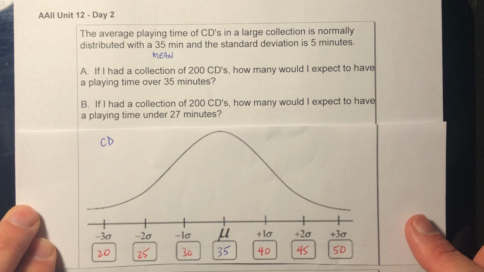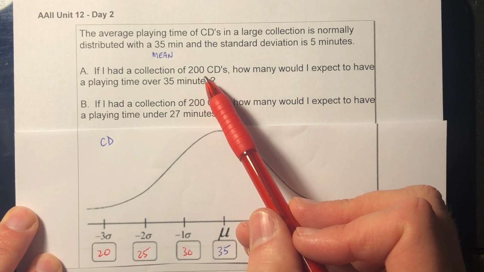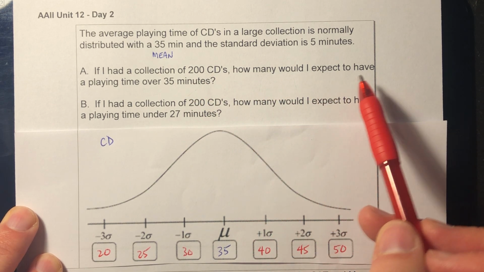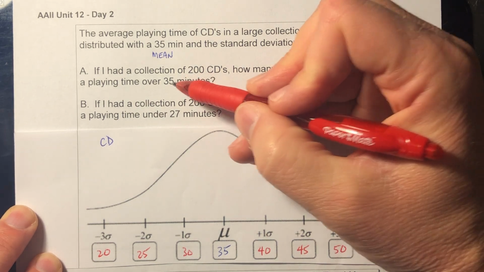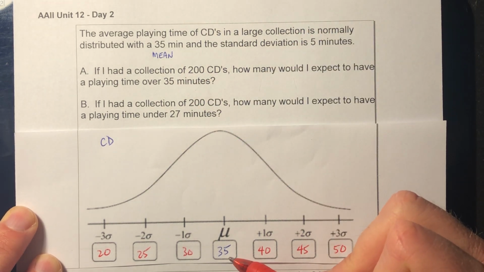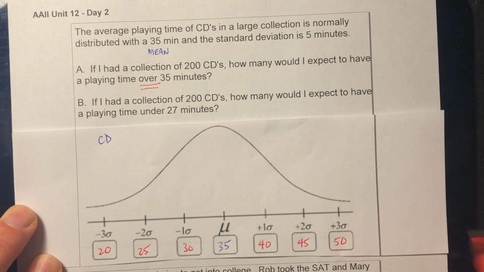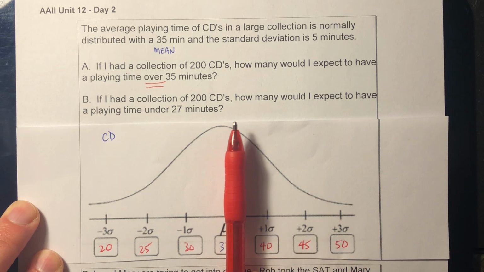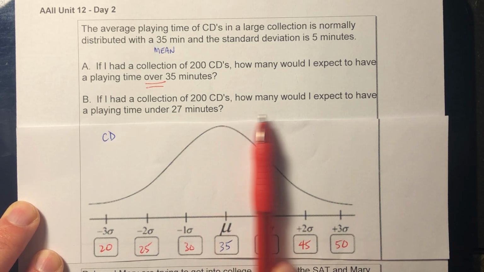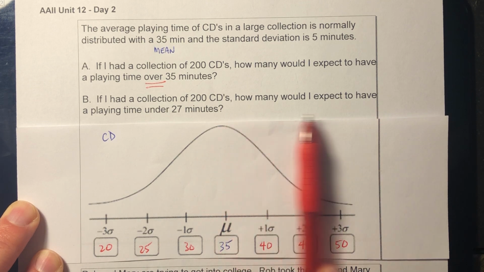Okay, all right, so let's say I had 200 CDs in my collection. How many would I expect to have a playing time over 35 minutes? So there's a lot of work involved here. Now, 35 minutes, we need to find the percentile. Now, this says playing time over 35 minutes. So make sure you read the key words there. So that means I want my CDs from here this way. From here this way. That's over 35 minutes.